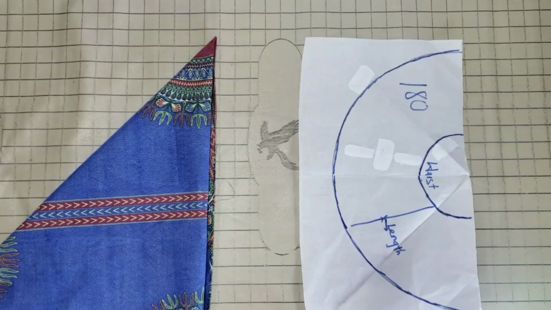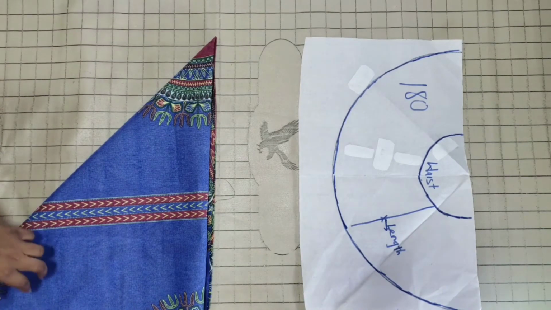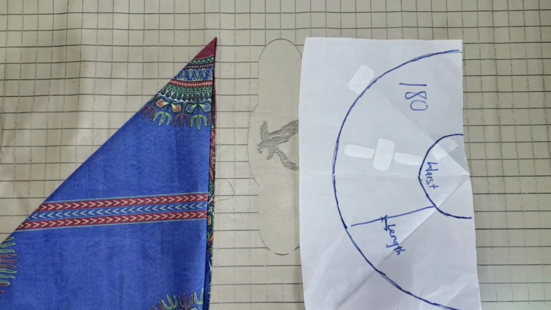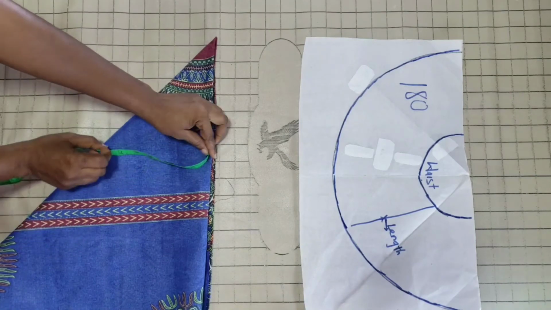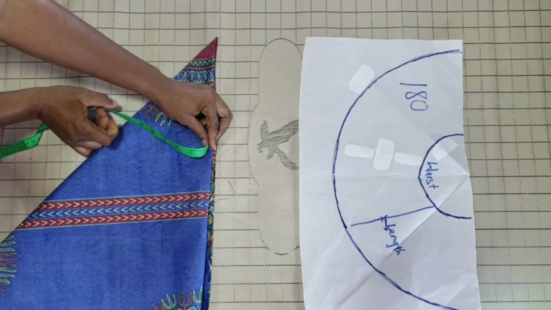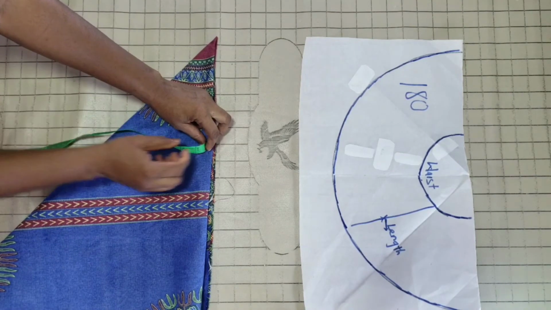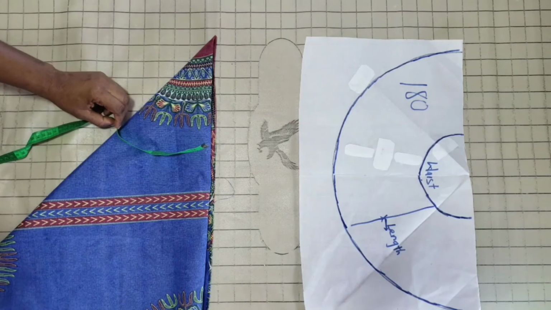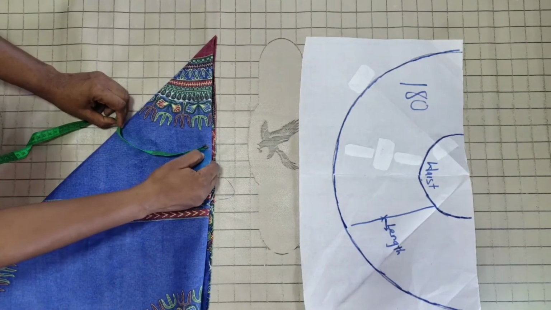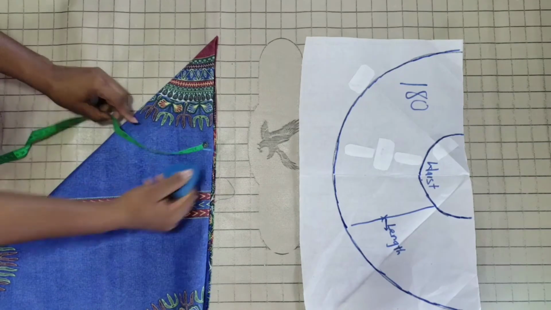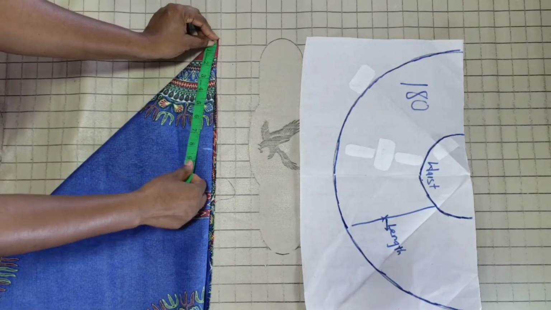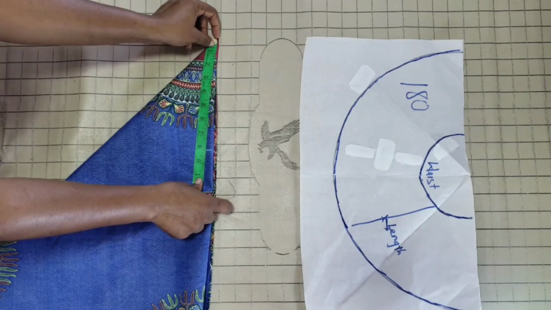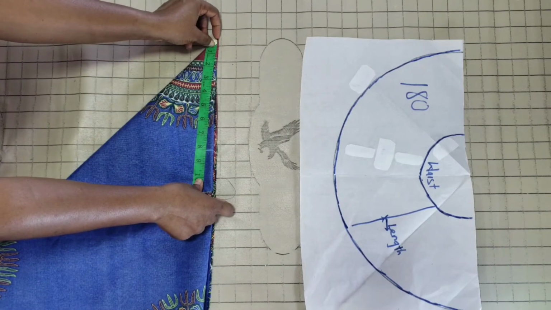So first I will divide 28 by 4 to get 7. I'm dividing by 4 because of this 4 here. So I'll place my tape like this here and look for where 7 falls. Okay, and this is where 7 is. So I'll just mark this part here where I get my 7. Then I'll measure like this. What I get is 8.